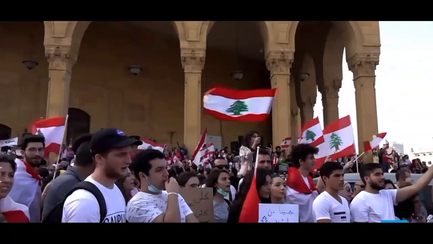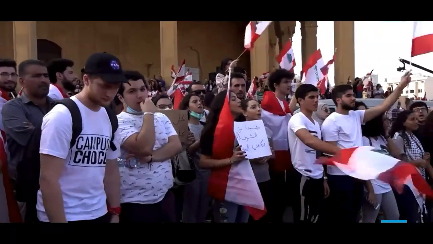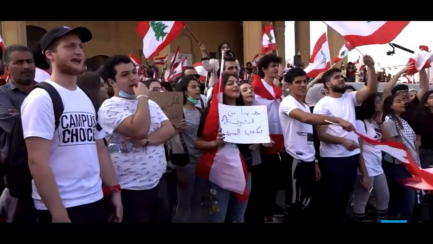The AUB students have now made it to the heart of the revolution in Martyrs Square, and they've been joined by other secular societies from Lebanese universities. They have a clear and an optimistic message today. They want to end Lebanon's sectarian system, and they hope the hundreds of thousands of other Lebanese protesters are with them today.